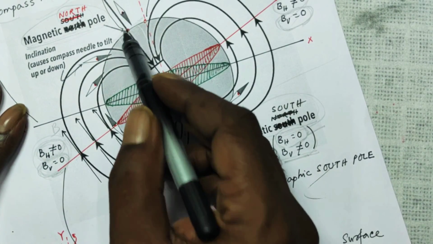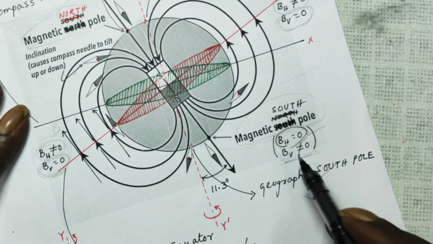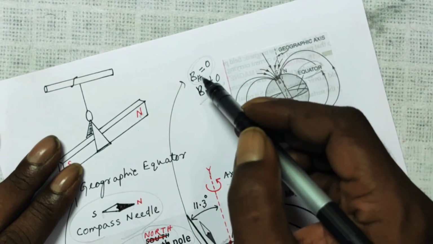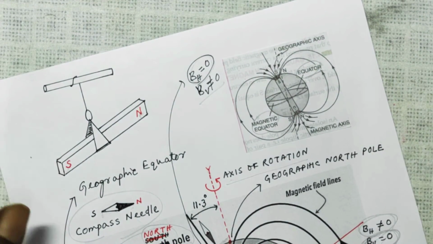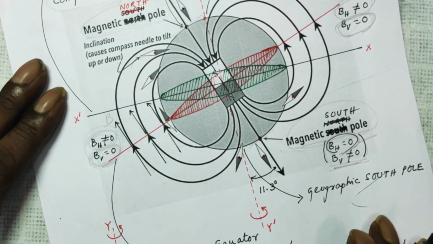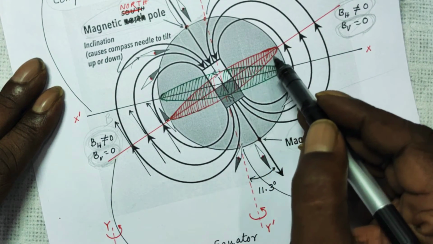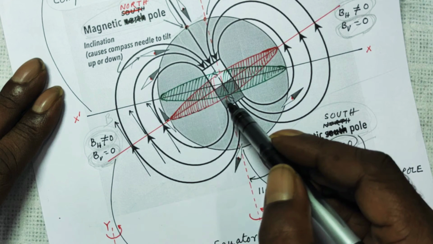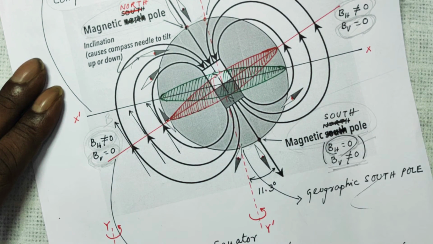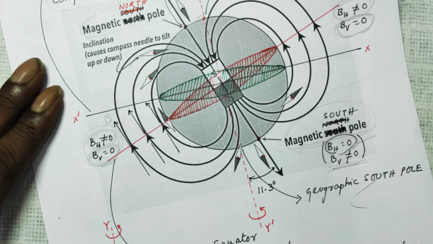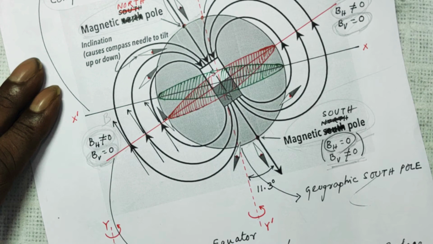So at this point and this point, the horizontal component is 0 because theta is 90 degrees. And at all points on the surface of the earth on the magnetic equator, this B will be horizontal, meaning theta will be 0.